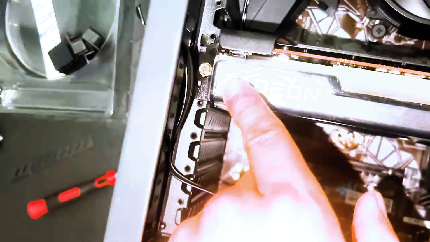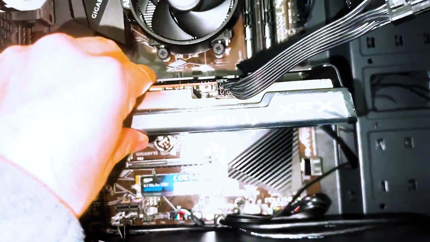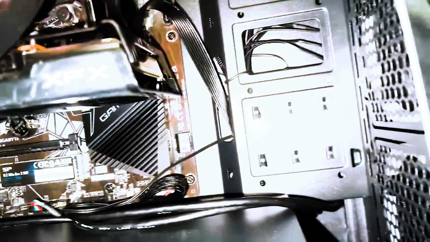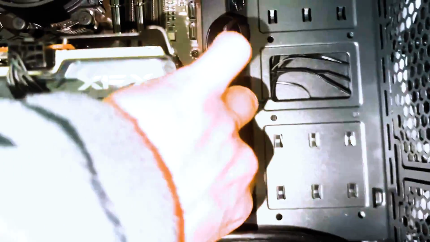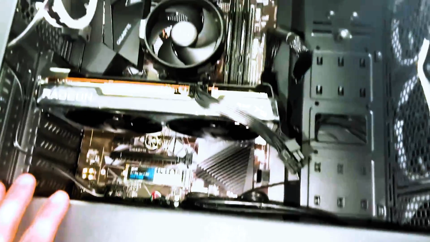Okay, the key note to remember is there's always going to be a screw over here to tighten down your GPU so that way it doesn't sag and move around too much. So now we're going to go ahead and power this bad boy on. You can take this cable and push it a little bit further through so that way it looks a little bit better. So we're going to do that real quick, and then we're going to power this puppy on and see how awesome it looks and performs.